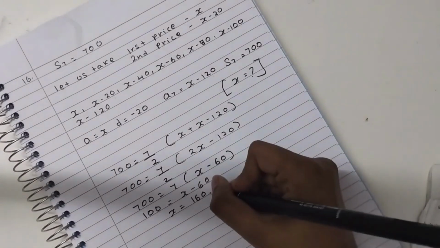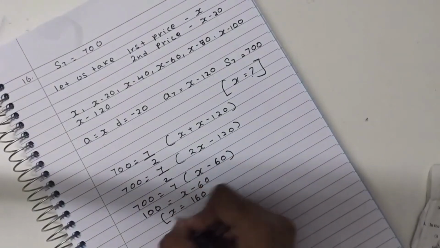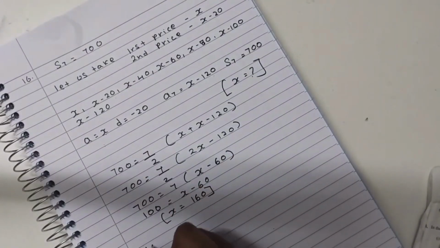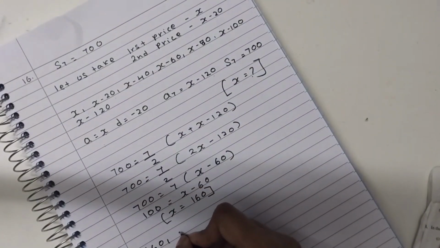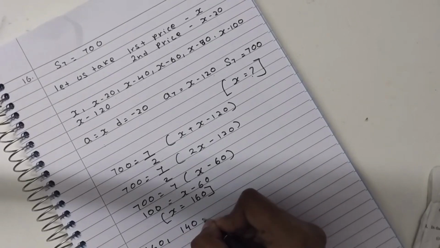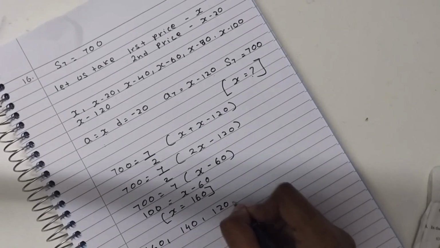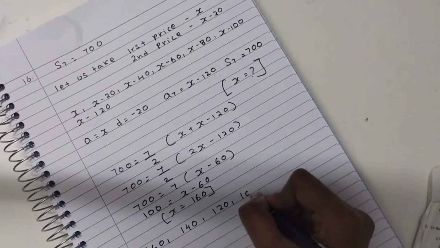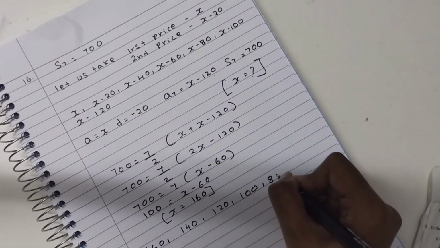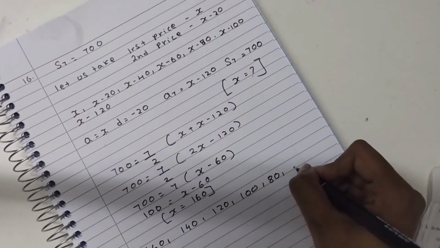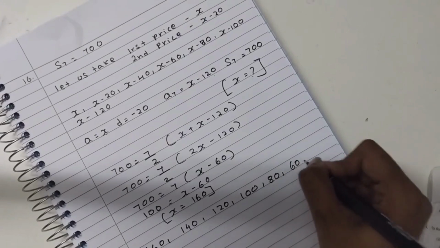The first prize is 160. So the prizes would be 160, 160 minus 20, which is 140, 140 minus 20 is 120, 120 minus 20 is 100, and 100 minus 20 is 80, 80 minus 20 is 60, and 40.